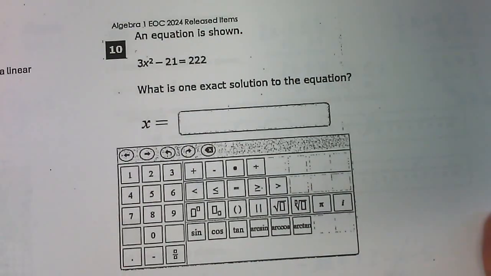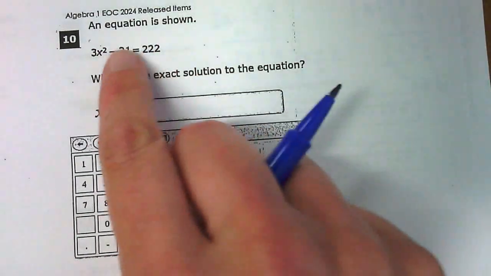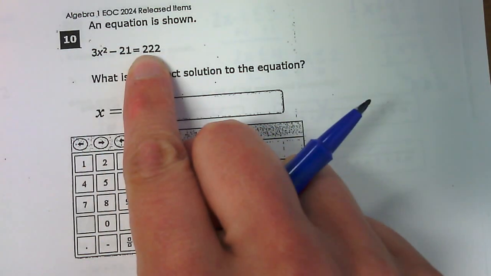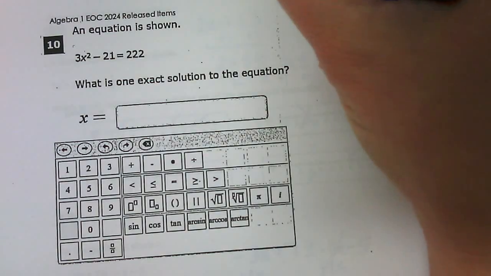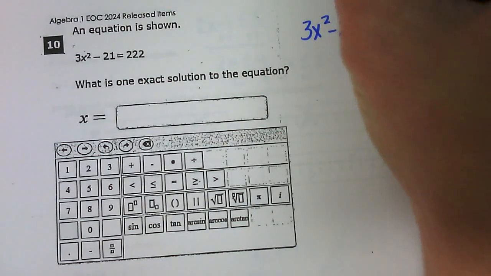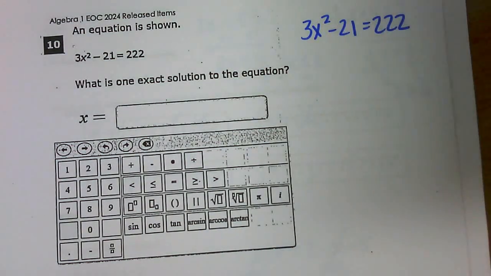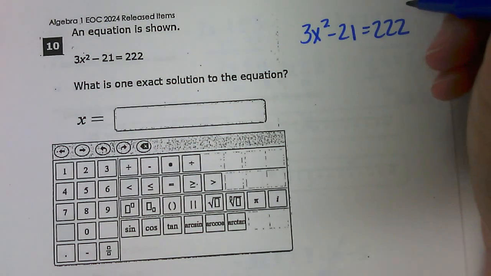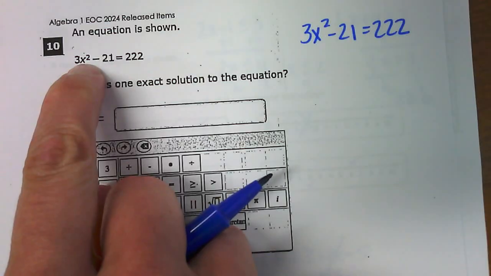Number 10, we have a solving question. We notice that we have an x squared and there's no other x's involved. That's telling us we should just isolate the x. We are not going to have to factor. We don't have to do quadratic formula. We can just get x by itself if there's only one x.